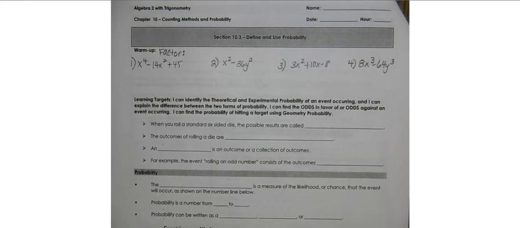Hi everyone, today we are going to learn about probability, but before we get started, I would like you to please go ahead and factor the following four expressions. The first expression is x to the fourth power minus 14x squared plus 45.